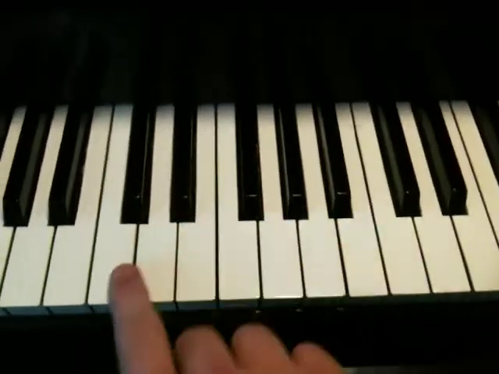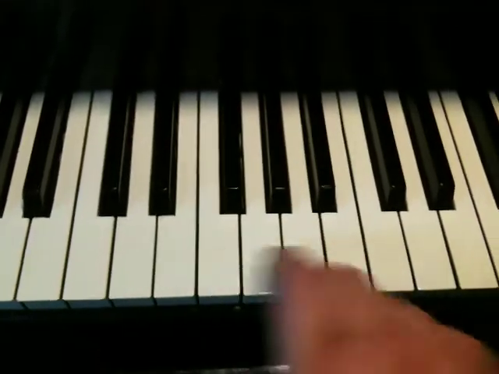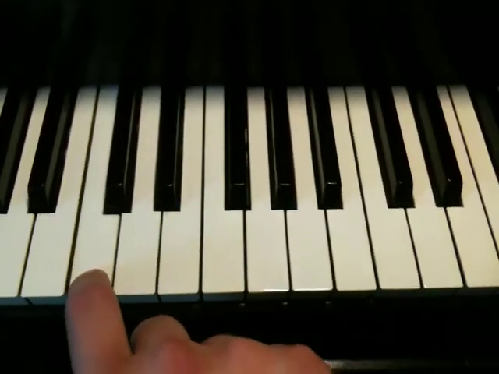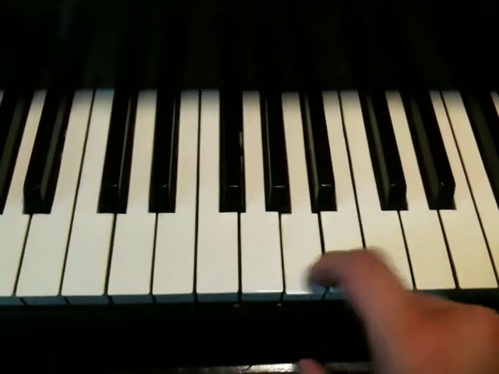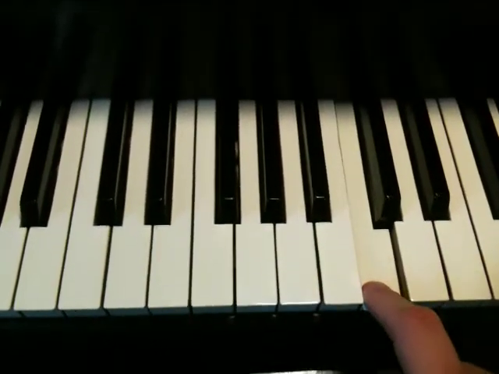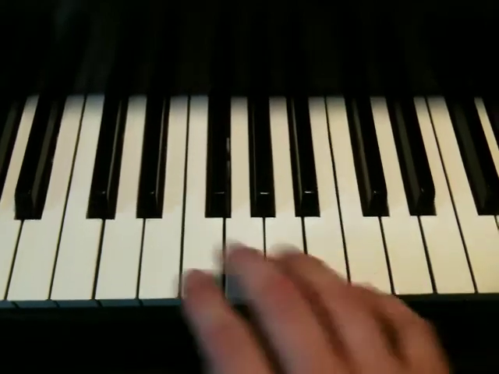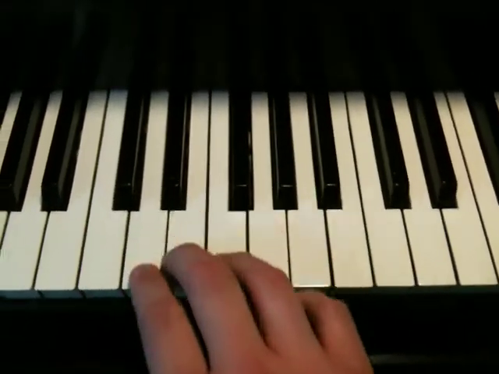So we usually start with the C scale on the keyboard because it's all white notes. So if you start from C on the keyboard and go all the way up, hitting every note until you get to the next C, right? That's a scale. That's what we call the C major scale.